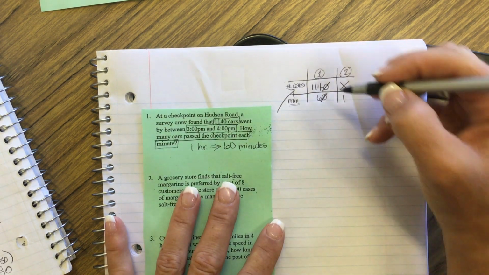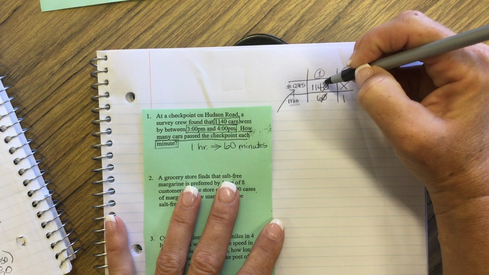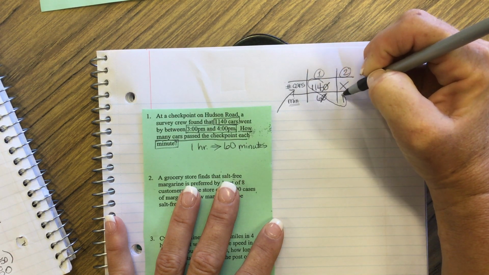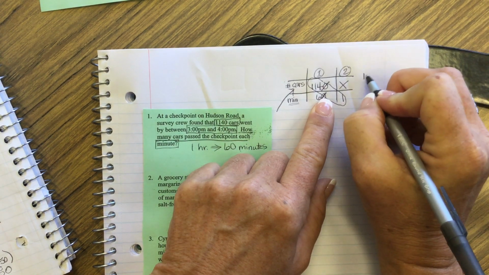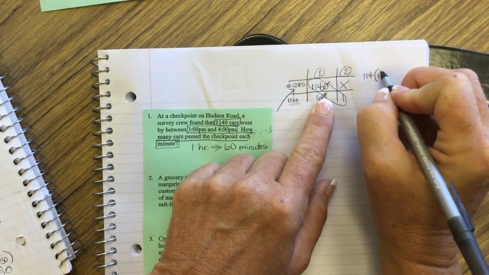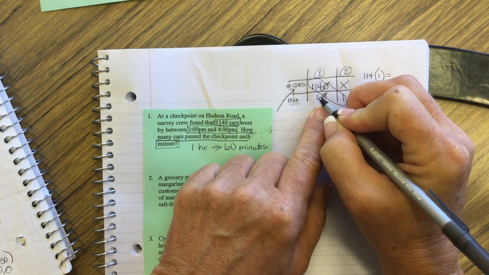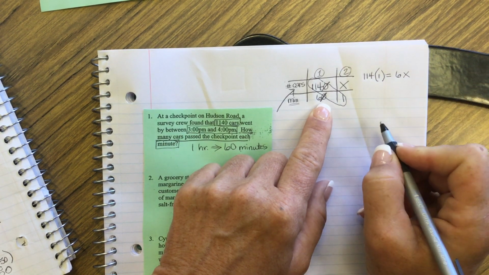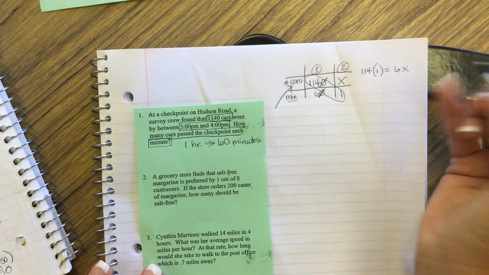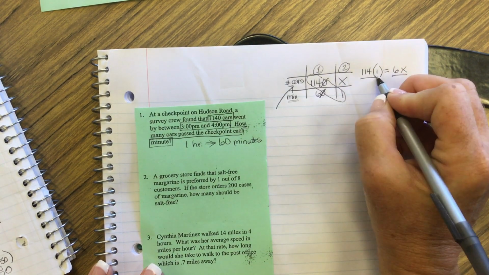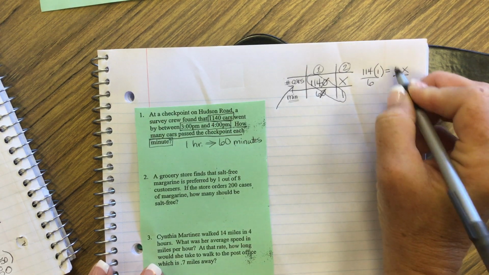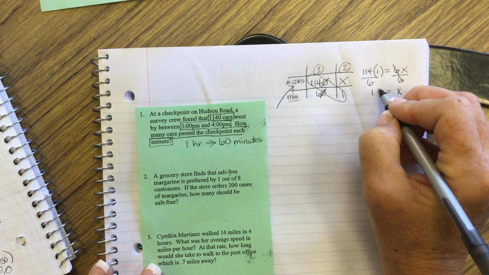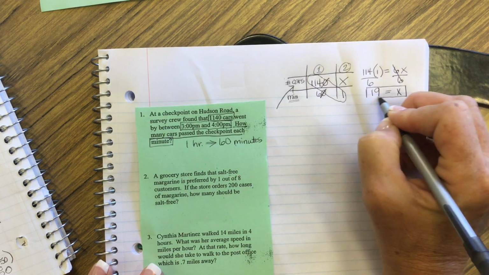I'm going to cross multiply the two numbers across from each other. So 114 times 1 is equal to 6x. Now I divide both sides by 6 to isolate x, and you will get 19 cars.